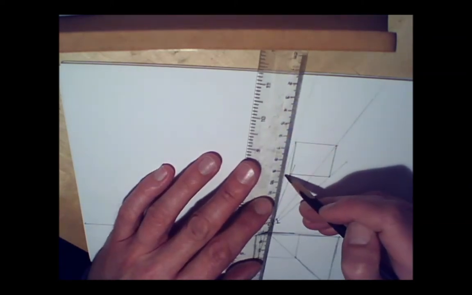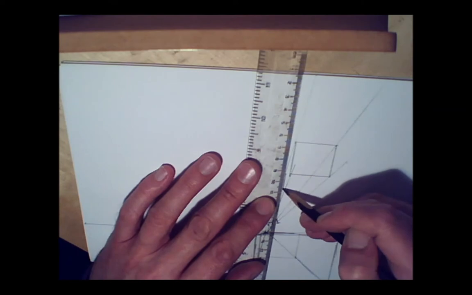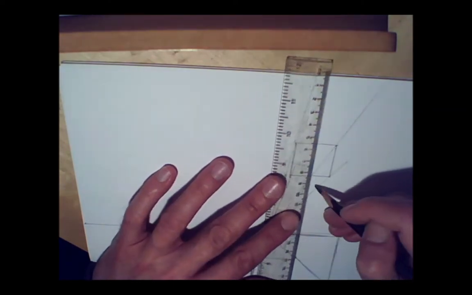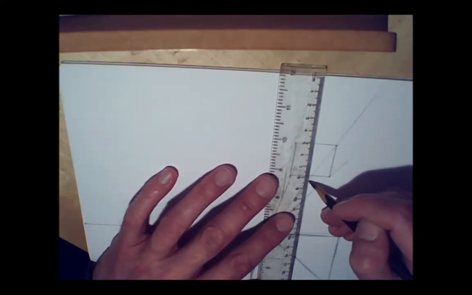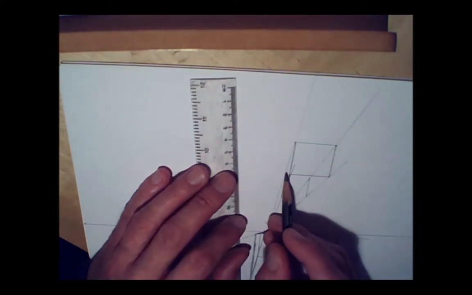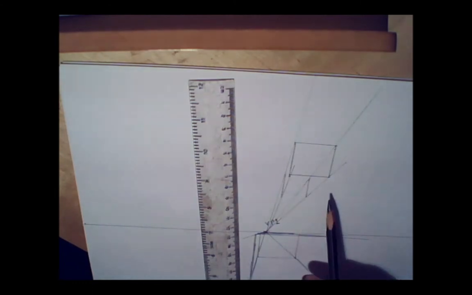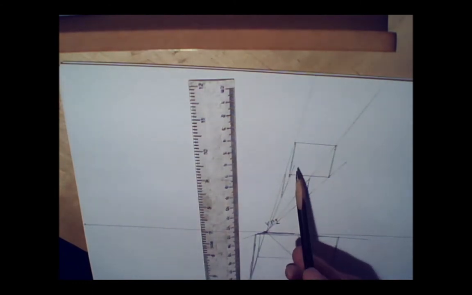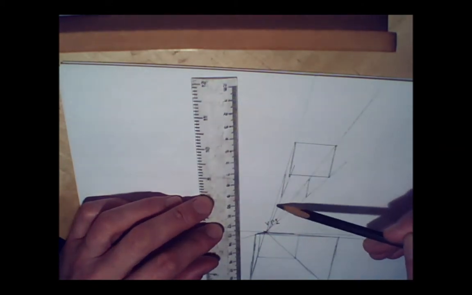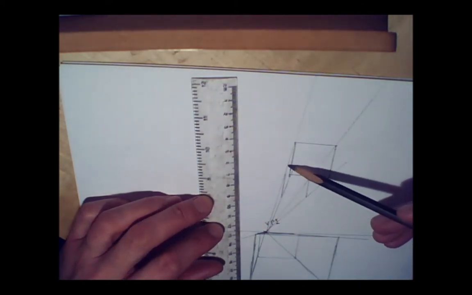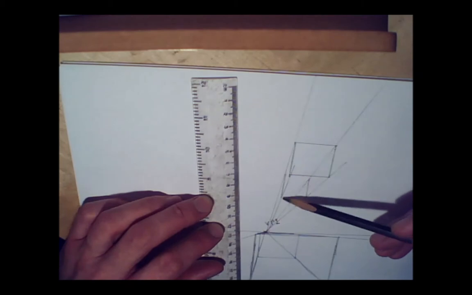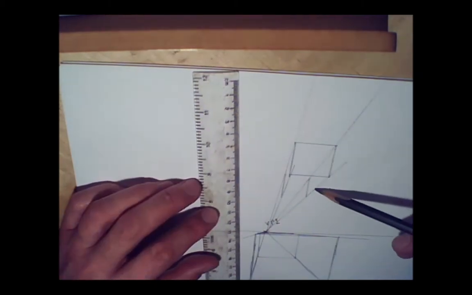And then we will draw in the vertical edges on the sides, or the rear. Again, the thing just to bear in mind is obviously this angle here is more acute, so this side here is going to appear more foreshortened than this side.